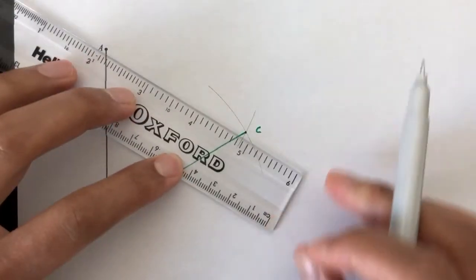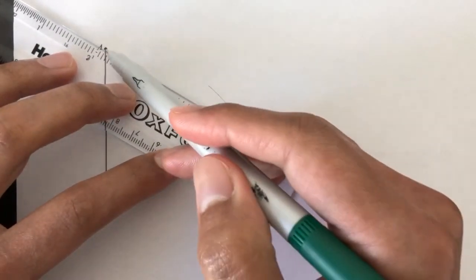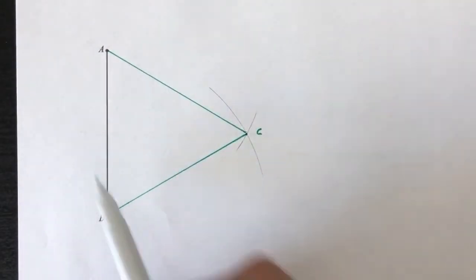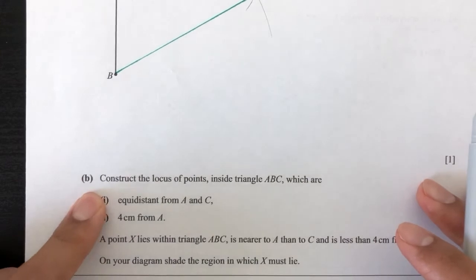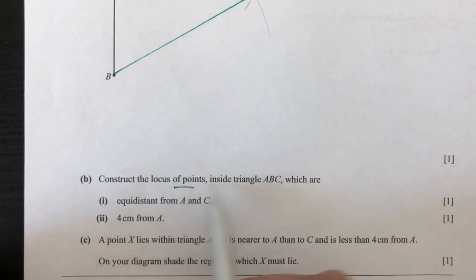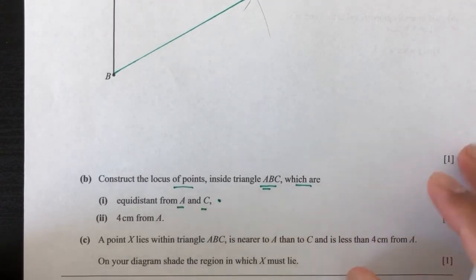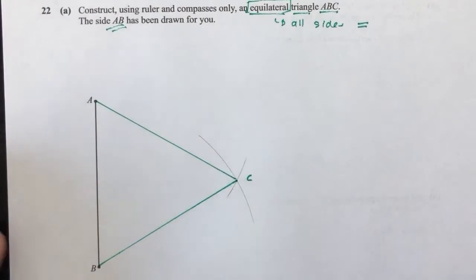And joining point A to point C to complete my triangle ABC, where all the sides are equal. So now moving on to part B. Construct the locus of points inside triangle ABC which, first condition, are equidistant from A and C. So two points, A and C, we have to draw the perpendicular bisector of AC.